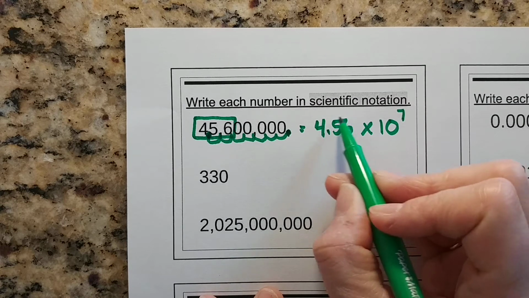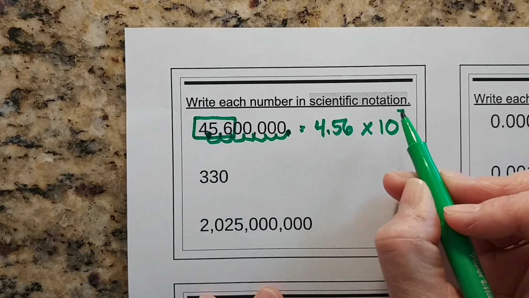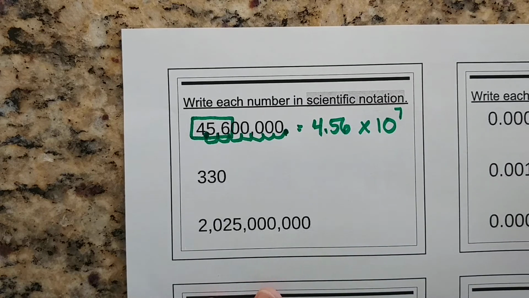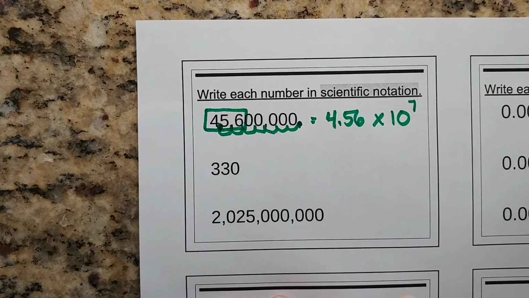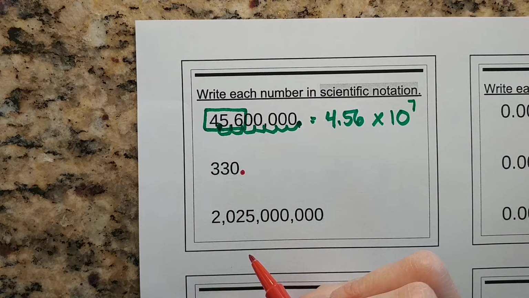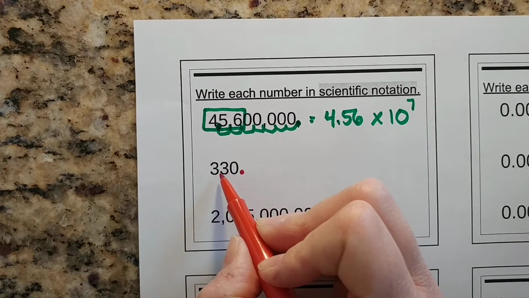Imagine if you took 4.56 and multiplied it by 10 times 10 times 10 times 10 times 10. Wouldn't that decimal point move to the right and be a large number? Okay, 330. Right now the decimal point's at the end. Where do we need it to be? You guessed it, right here, 3.3.